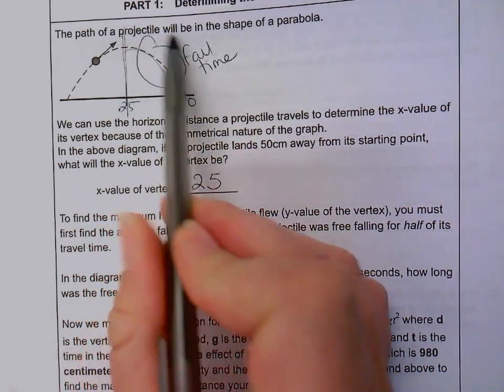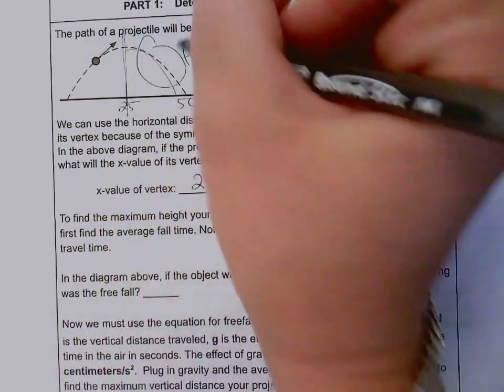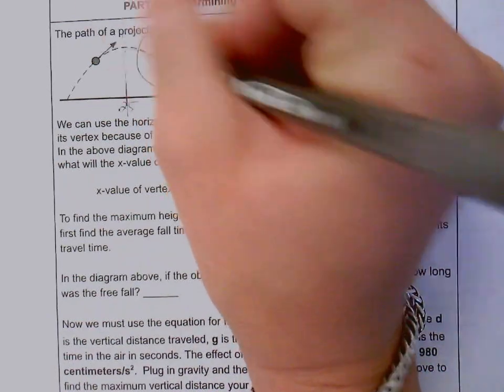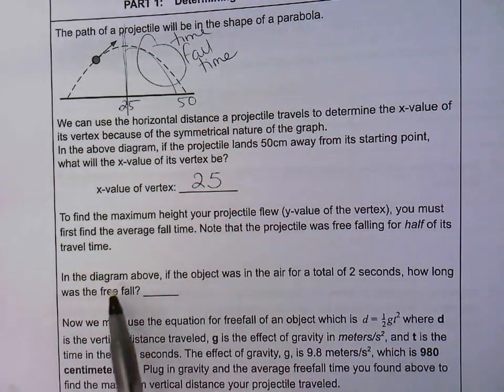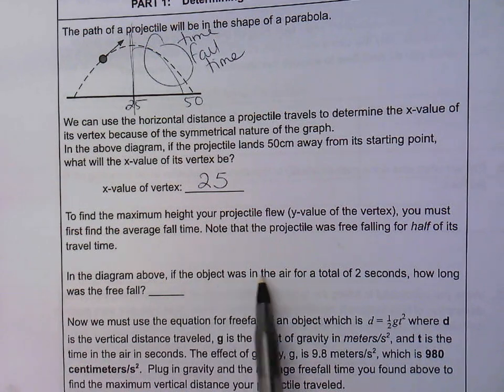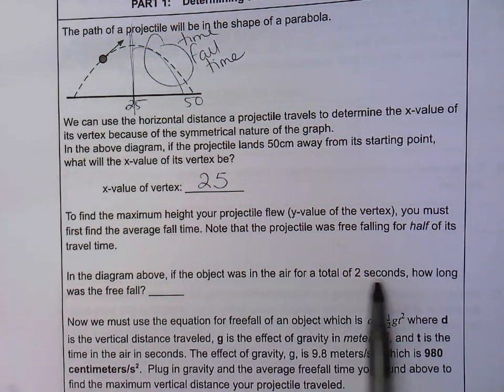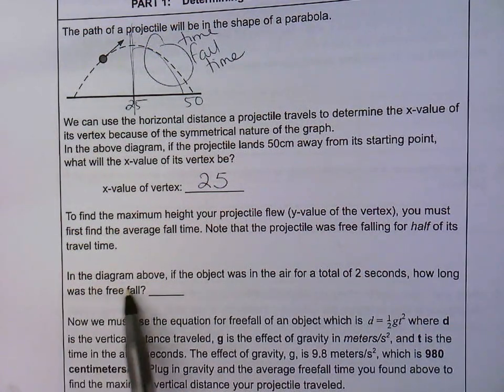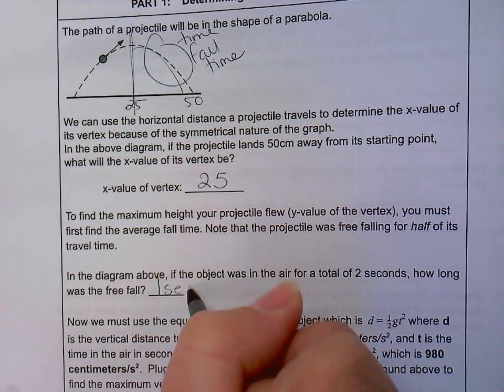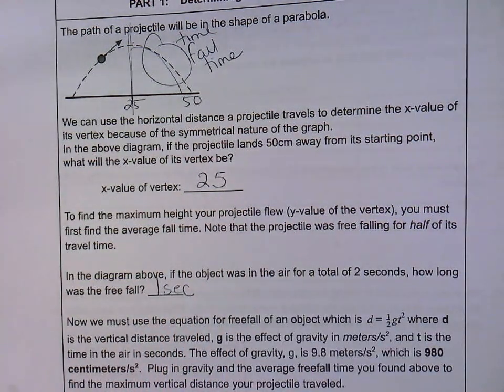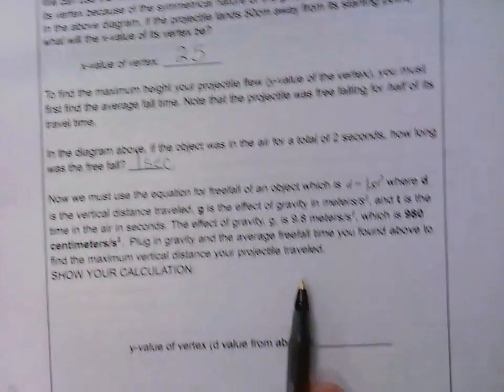So you need to know how long the time of your free fall is. In the diagram above, if the object was in the air for a total of 2 seconds, how long was the free fall? 1 second, right? Half of the time. So you're going to measure your distance and cut that in half. You're going to measure your time and cut that in half. And here's where the physics equation comes in.